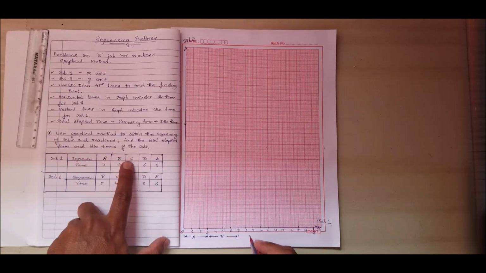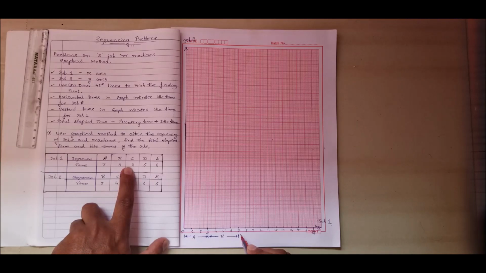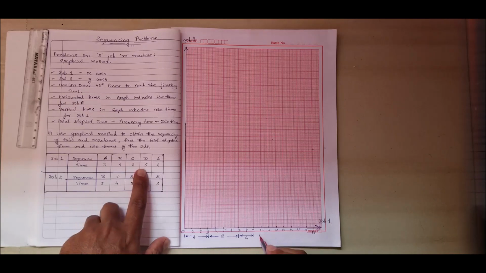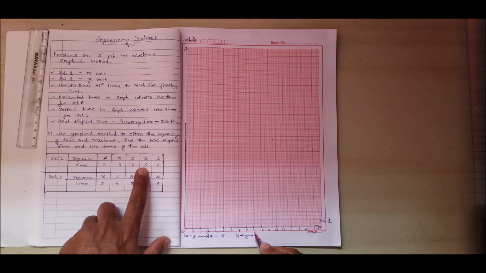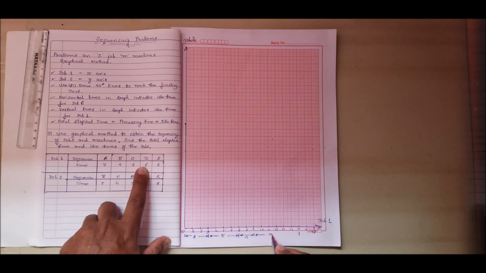Next, job 1 will be shifted to machine C after 7 units of time and it will be processed for 2 units, so therefore 7 plus 2 is 9. From 7 to 9, job 1 will be processed in machine C. Next it will be shifted to machine D at 9 units and will be processed for 6 more units, so 9 plus 6 is 15. So from 9 units to 15 units, job 1 will be processed in machine D.